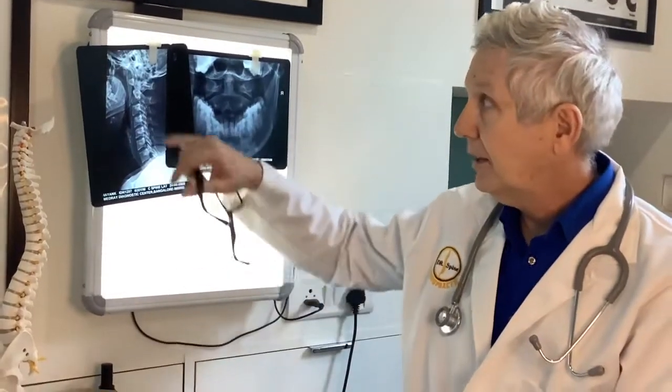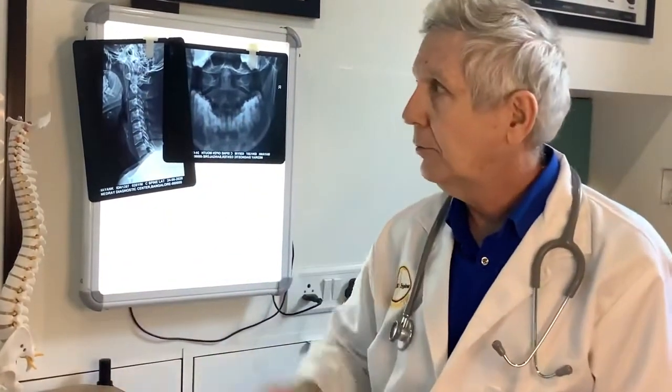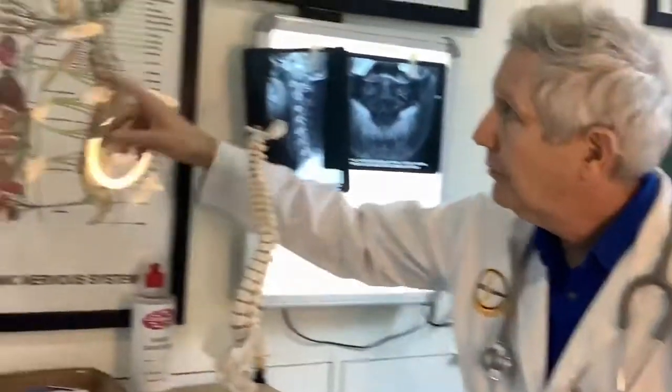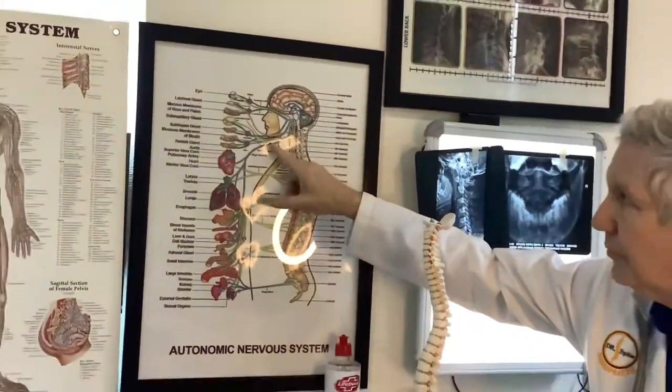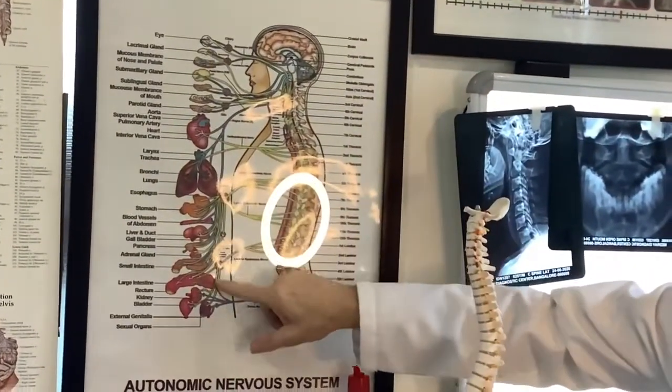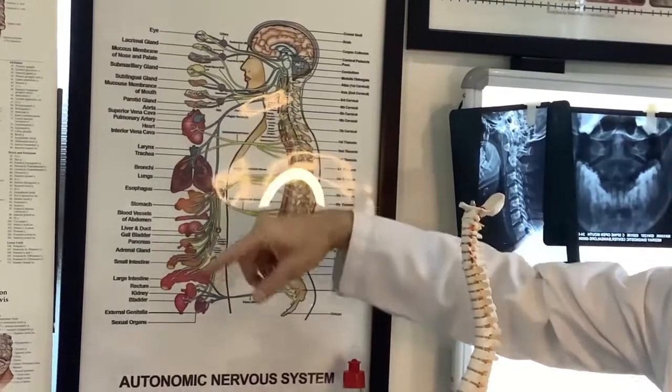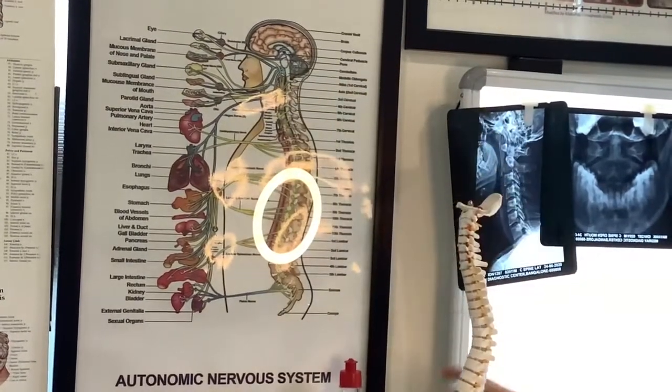C7 is very important for that, as is the atlas, because the atlas also affects this nerve called the vagus nerve, which goes down and affects just about every organ in your body. And that particularly is associated with the first cervical vertebra. So you see there are a lot of things that can happen in your cervical spine that as a chiropractor I can help you resolve. I can work with you, get you back to a state of normal where there's no pain, very little symptoms if any, and help you get back on the road to health.